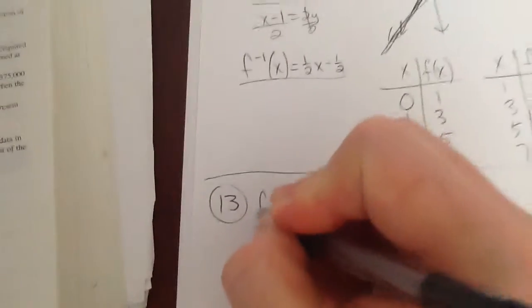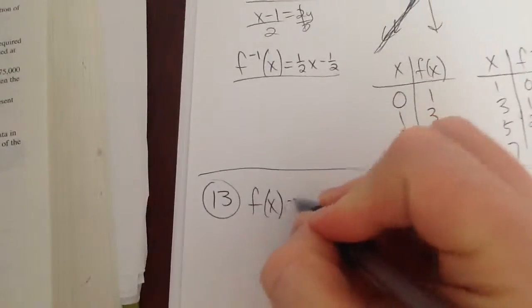13 says, I'll slow down a little bit here. I just had coffee, so I'm going 100 miles an hour.